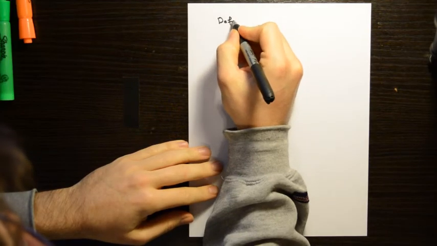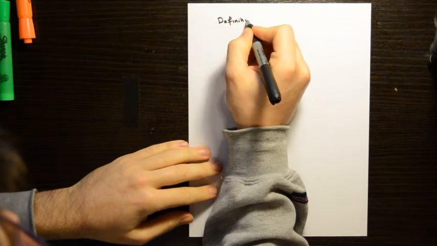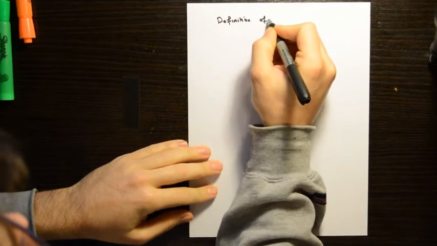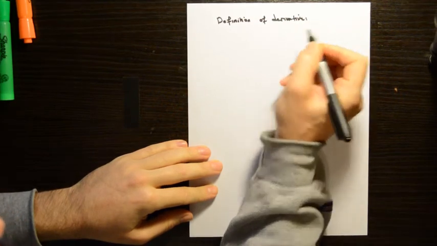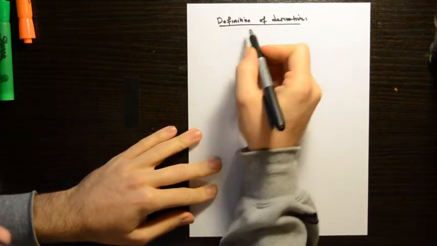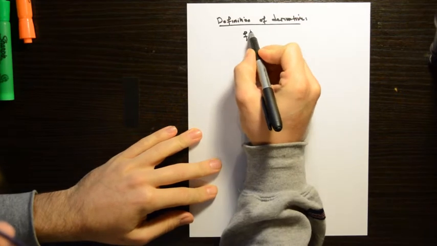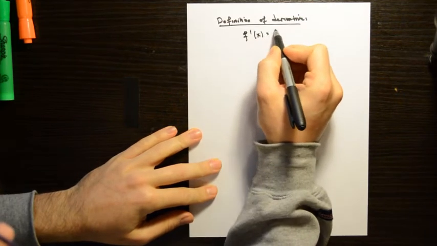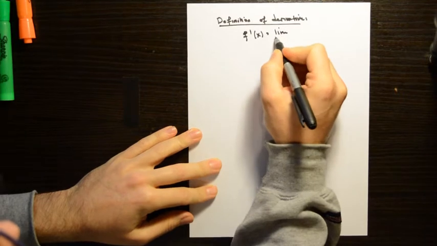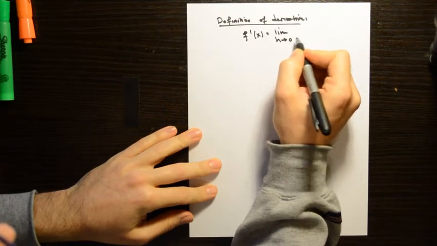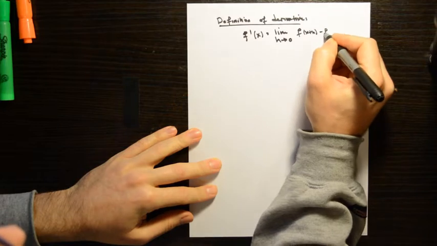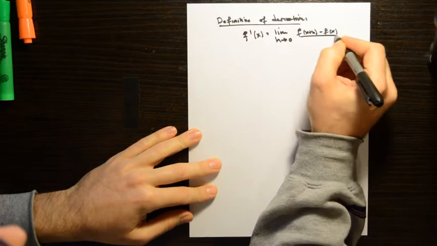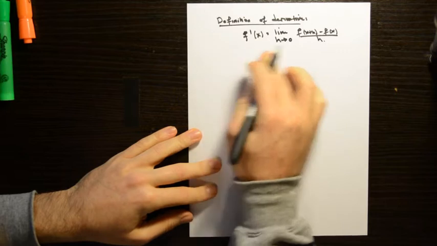So let's talk about the definition of derivative. Now typically when you're asked to write the definition of derivative, you have to write f prime of x is equal to the limit as h goes to 0 of f of x plus h minus f of x divided by h. And you have to write every term here.